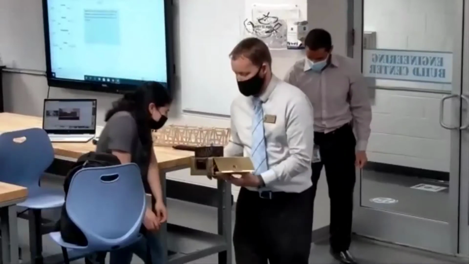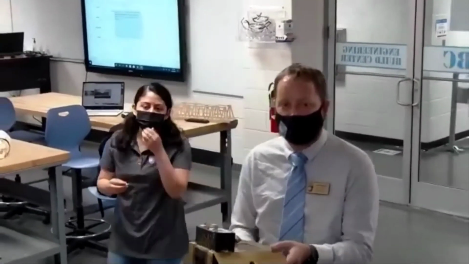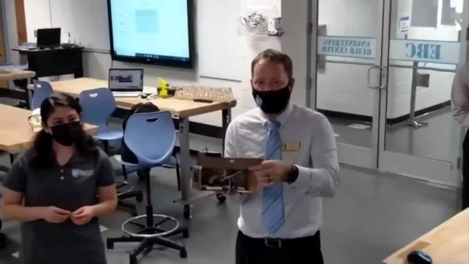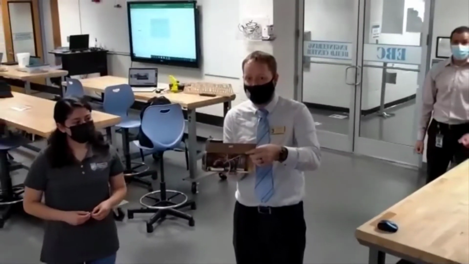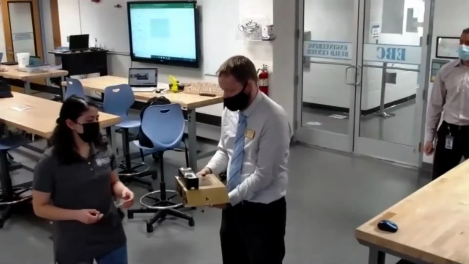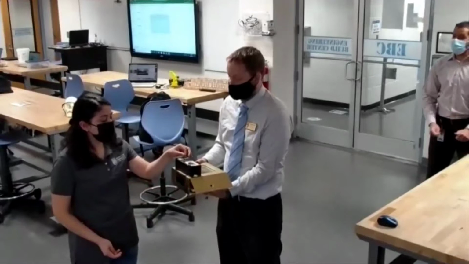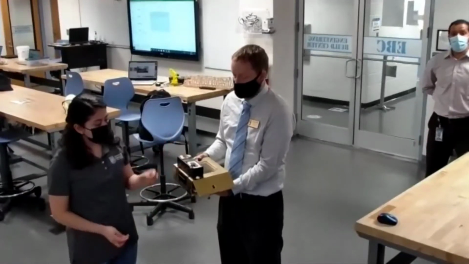So what's inside of the box? You can see all those electronics and all those wires that they put together. Why don't you talk a little bit about what this actually is? All right. So this is basically an alarm clock that includes a heartbeat and a temperature display.